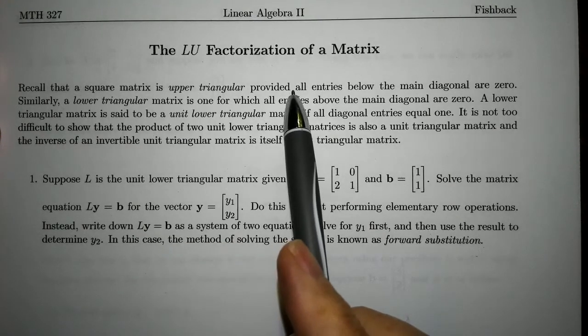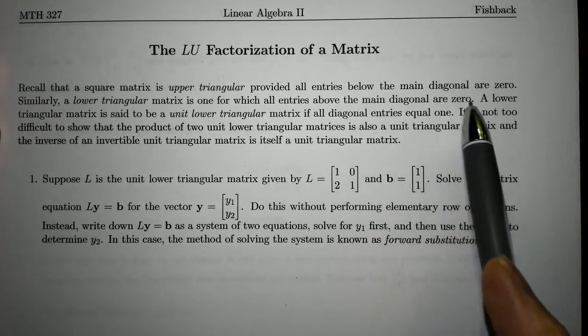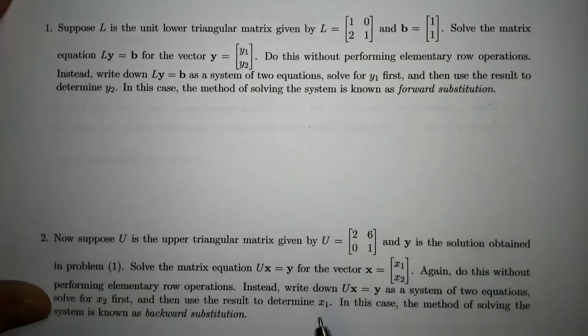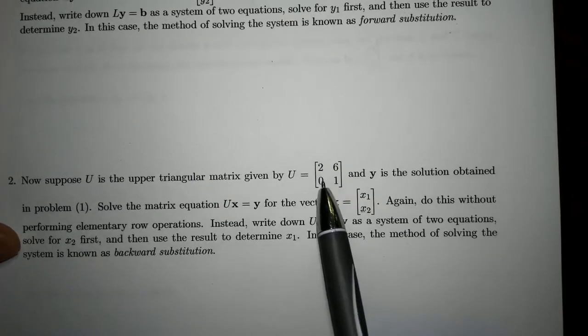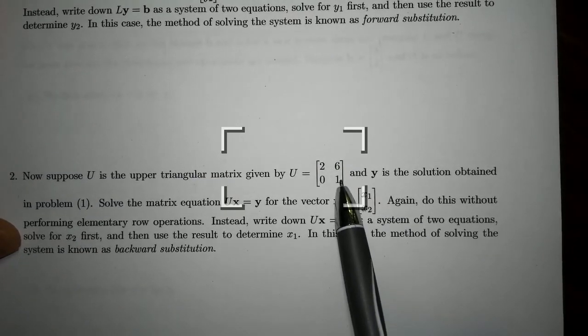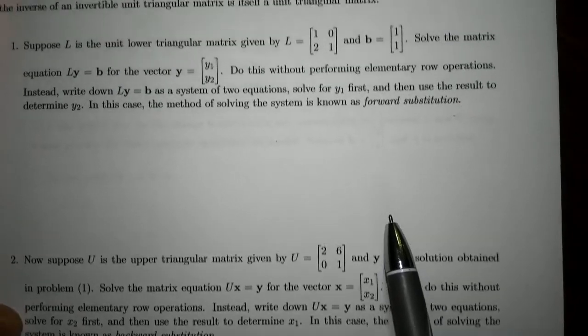First, an upper triangular matrix is one whose entries below the main diagonal are 0. Here's an example of an upper triangular matrix, U, which has entries 2, 6, 0, 1. You'll have to forgive the green rectangle, which is trying to focus.